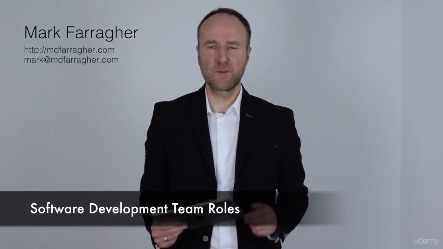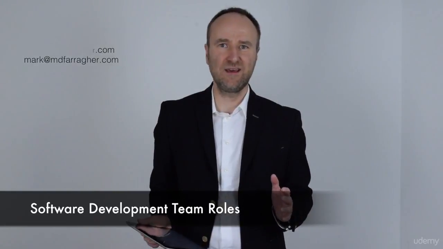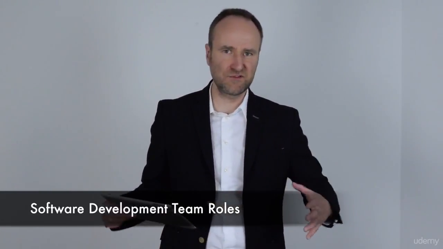I'd like to discuss software development team roles. So we're looking at a software development team, a bunch of people all coming together to create a software solution that solves a business problem. This is a big team of people, and different people in that team will have different roles. And with these roles come specific sets of responsibilities.